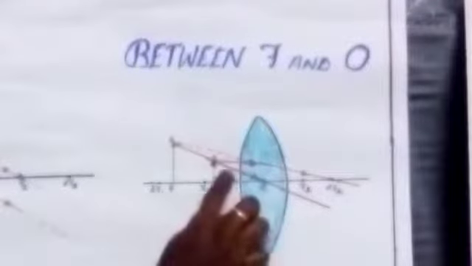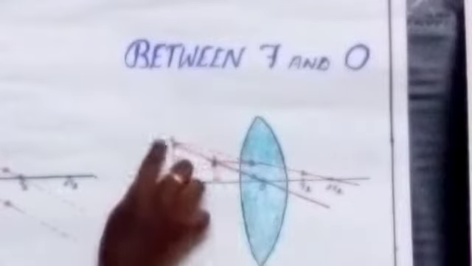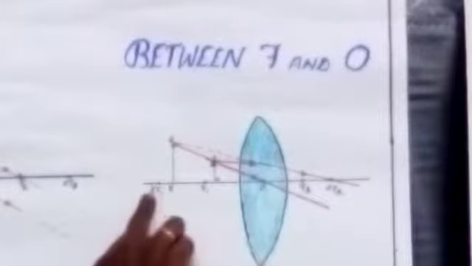Okay. So here the light rays, first it will be passing through the optic center. And the parallel rays after refraction will diverge back, and the two rays will meet here at this point. So the image is formed between the focus and the center of curvature. Where is the image formed? Between the focus and the center of curvature.